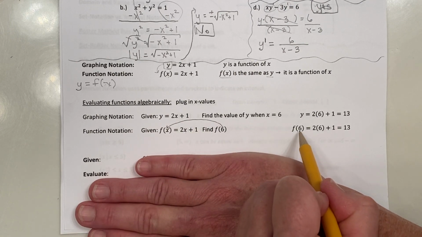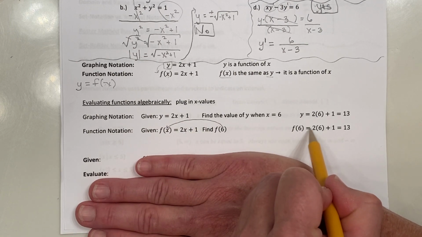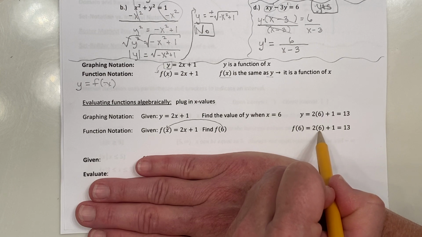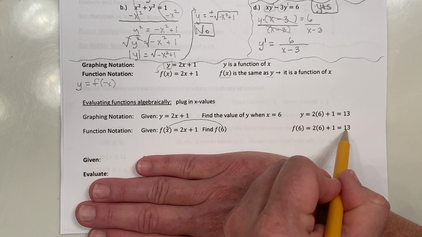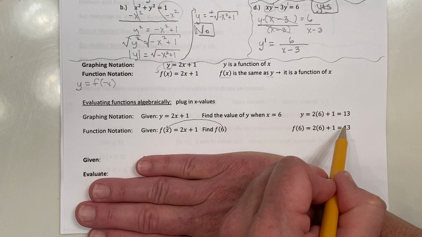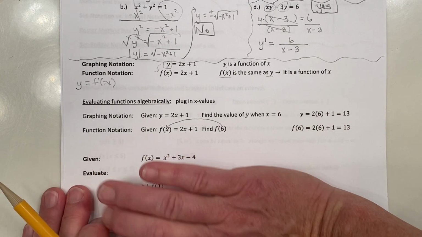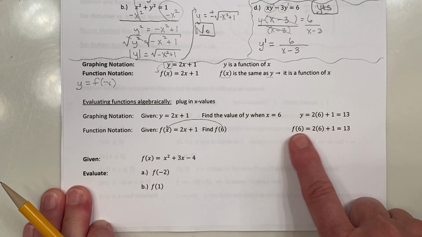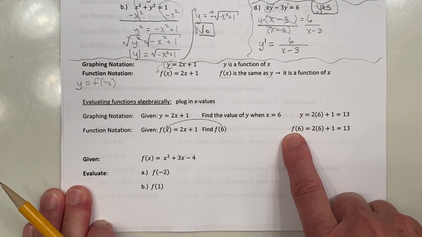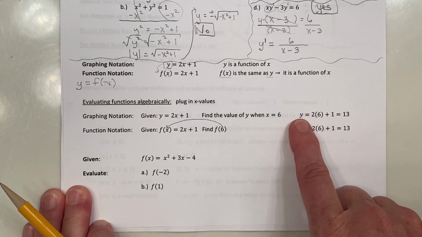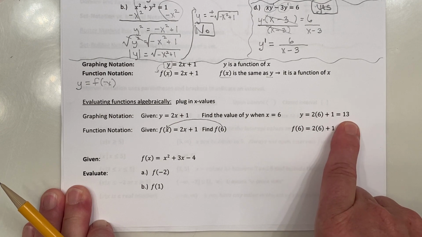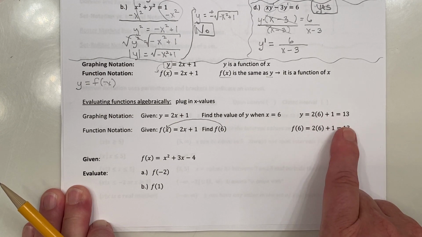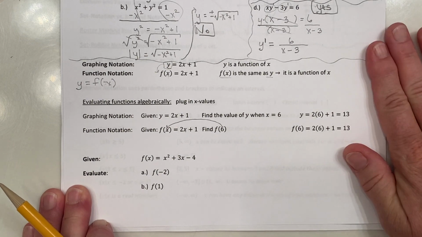So now put your eyes over here. See f of 6 equals, and all they're doing is plugging in 6 for the x. The answer is still going to be 13, just like I'm still the same person with different names. I just like this notation a little bit better. It describes what function I'm on, and the name of the function is f, as opposed to this, where I don't know if this function has a name: f, g, h, or y.